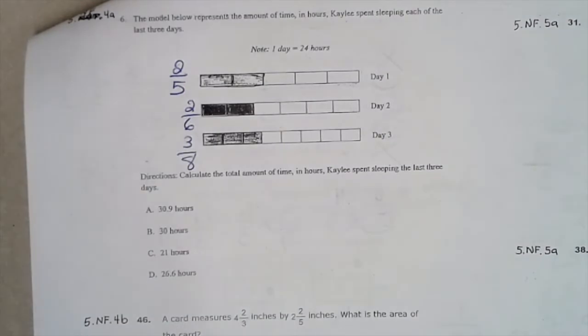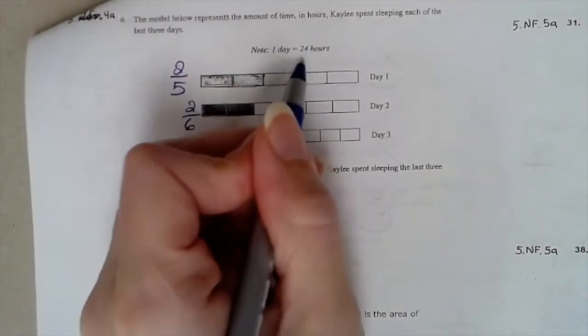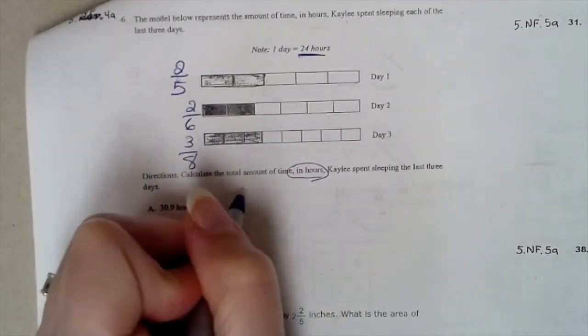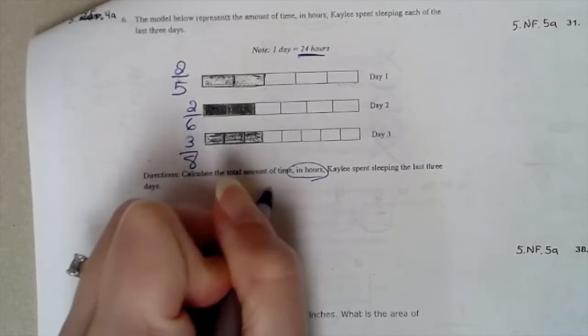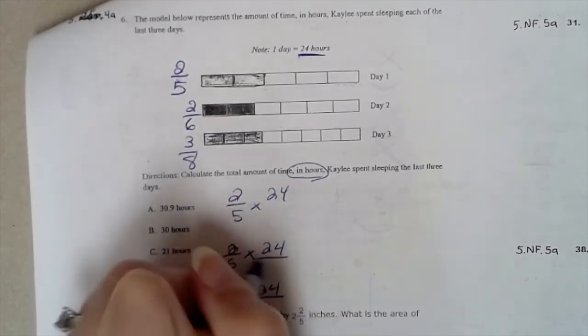Now we're going to have to take each of these and multiply them by 24 because there's 24 hours in a day. So 2/5 of a day, I want to convert that to hours because it wants to know how many hours she spent sleeping. So we're going to do 2/5 times 24, 2/6 times 24, and 3/8 times 24. Over 1, over 1, over 1.